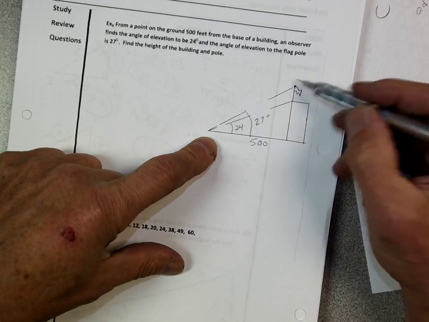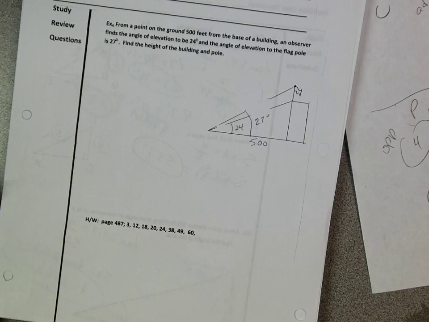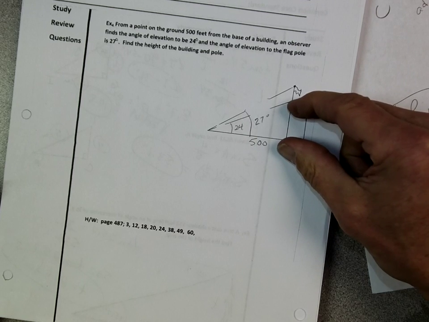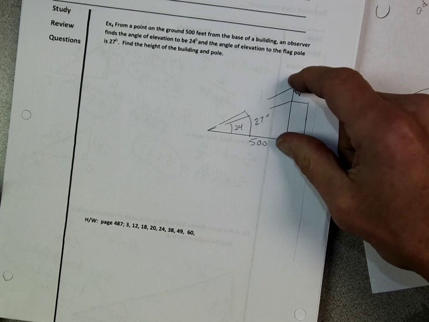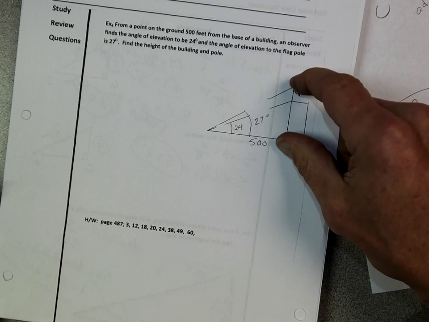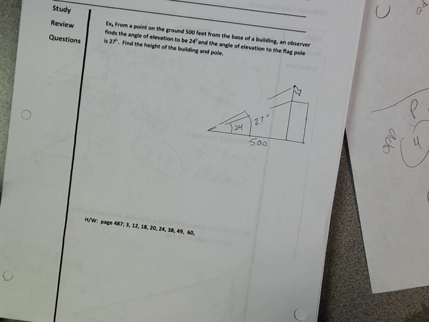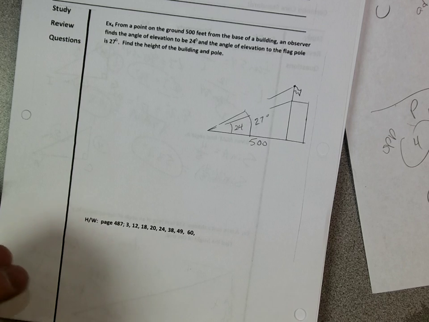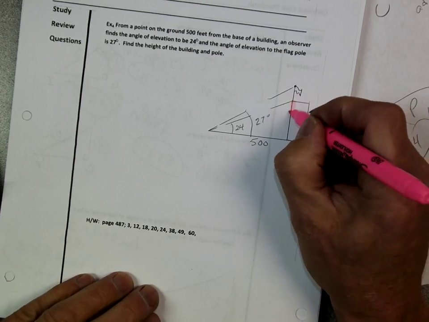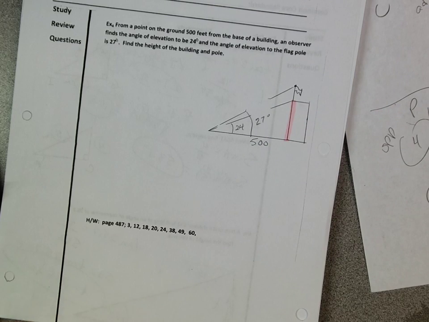To find the height of the pole, I'm just going to do two different triangles. I'll find the height of the building with the first triangle. Then I'll find the height of the building with the flag with the second triangle. And then I'll just subtract the two. So first, let's find just the height of the building. Let's call that B for building.